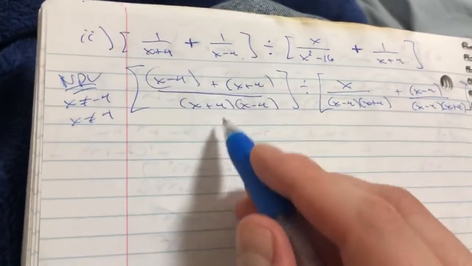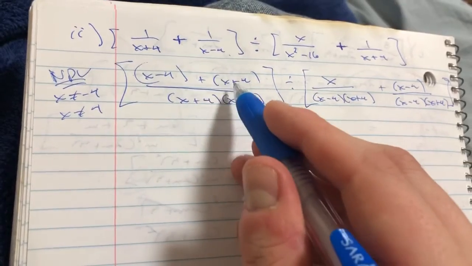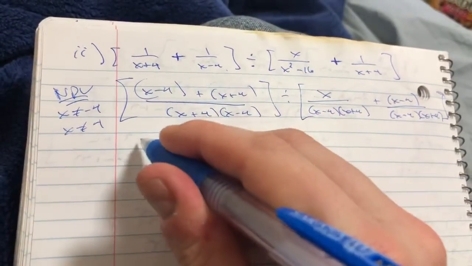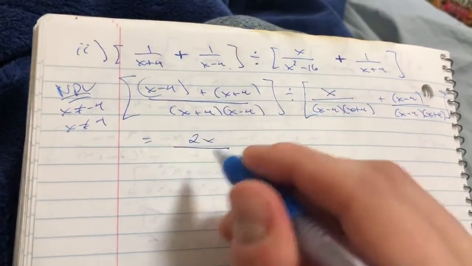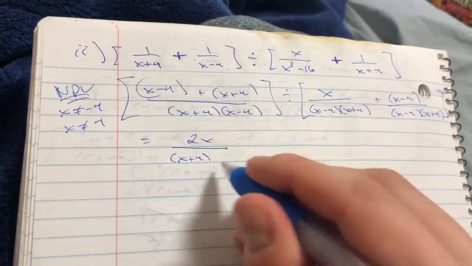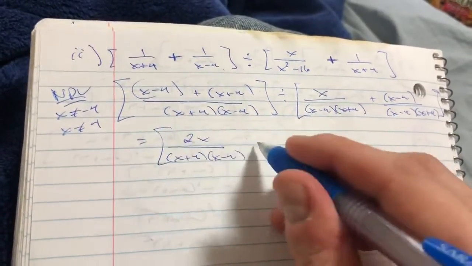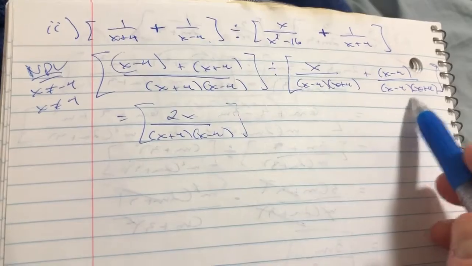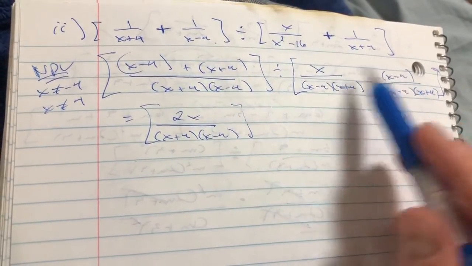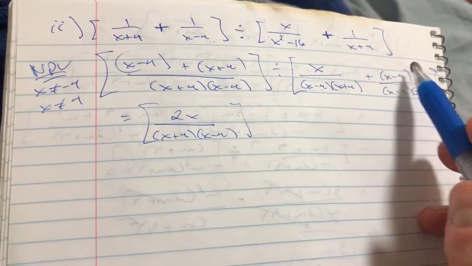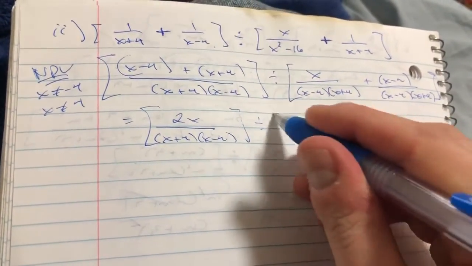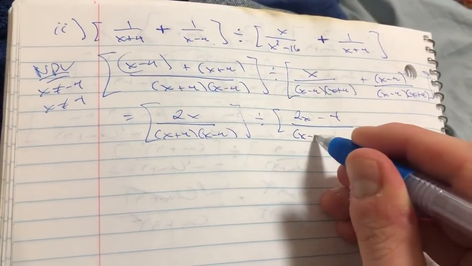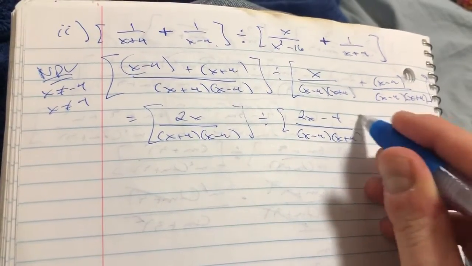So let's simplify up here. So we have x minus 4 plus x plus 4. Well, the 4s are going to cancel out. We're just going to have x plus x, so it's going to be 2x. Okay, so 2x over our common denominator, x plus 4, x minus 4. Okay, and we're dividing it by this, right? So since these denominators are the same, we can just go ahead and add these numerators. So it's going to be x plus x minus 4, so that's just going to be 2x minus 4, okay, over our common denominator, x minus 4 times x plus 4, okay.